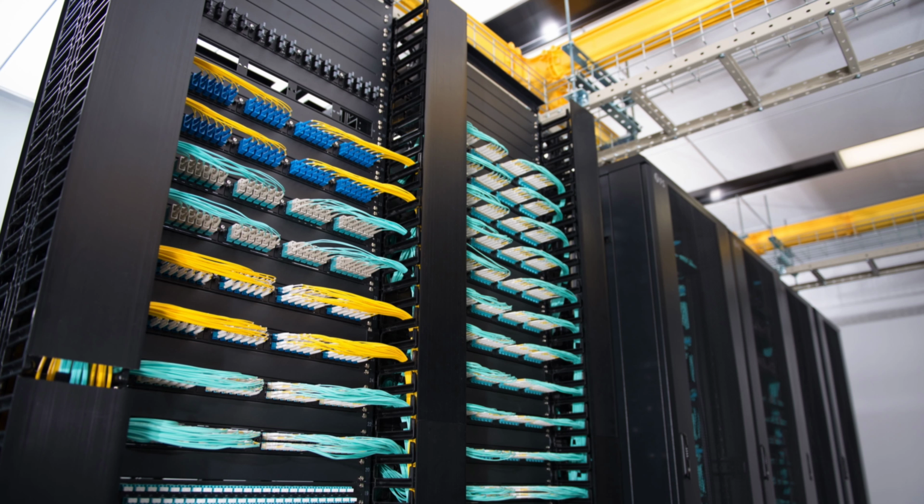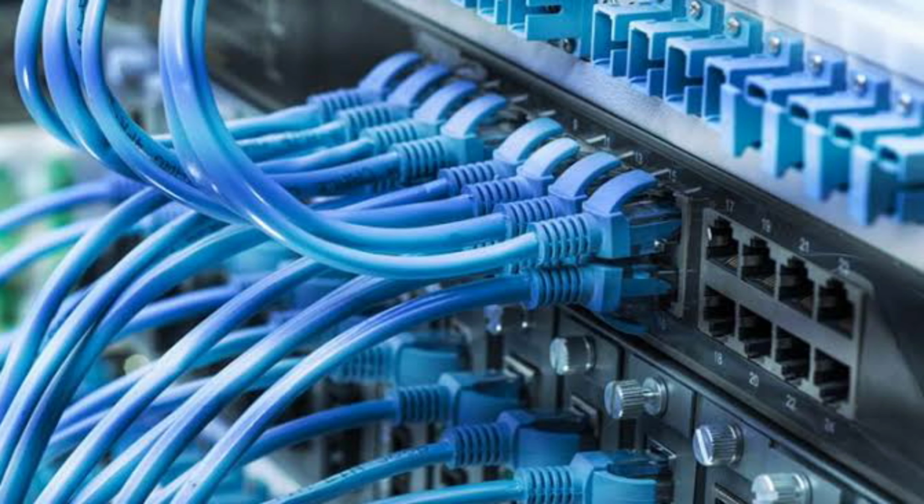In networking, structured cabling is used almost everywhere. It is used in corporate office buildings where hundreds or thousands of users need stable network connectivity. It is used in data centers where high-speed, low-latency connections are critical. It is used in hospitals where network downtime can affect patient care. It is used in educational institutions like schools, colleges, and universities to support labs, classrooms, and campus networks. It is used in airports, railway stations, shopping malls, hotels, factories, and even modern residential buildings. Anywhere you see a professional network, structured cabling is working silently behind the scenes.